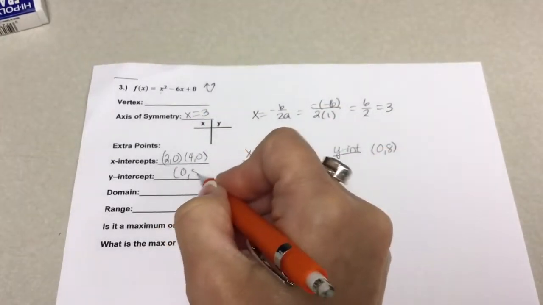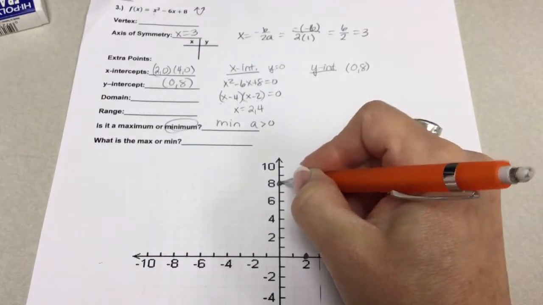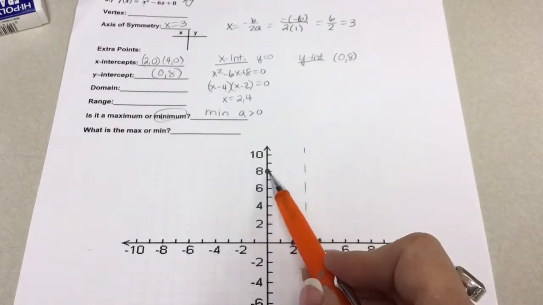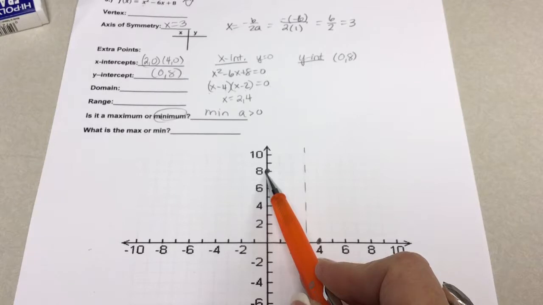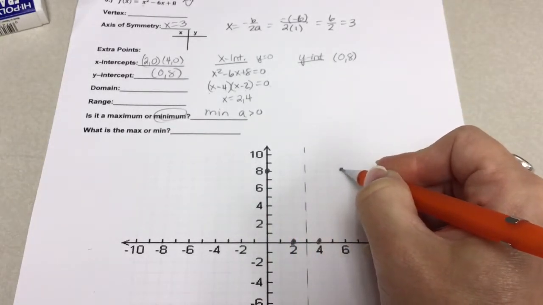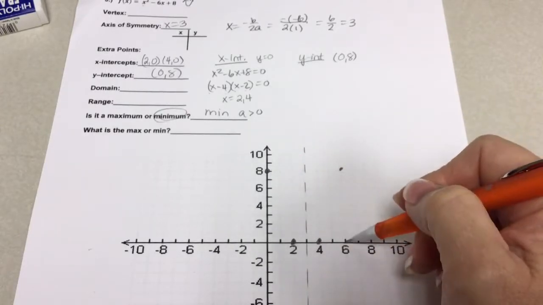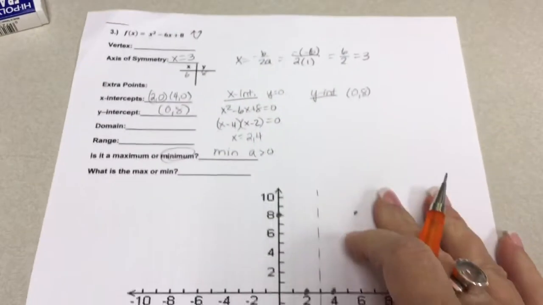Okay, so then we can go ahead and plot that. Now here's where the axis of symmetry and the extra points come in. Because if you'll notice, this point is 1, 2, 3 units to the left, which means there must be a point 3 units to the right of the axis of symmetry because it's symmetrical that way. So we have another point at (6, 8). That's like an extra point that we have on there.